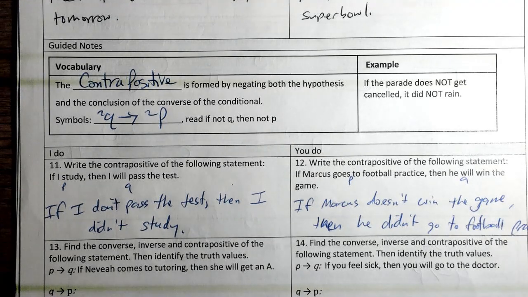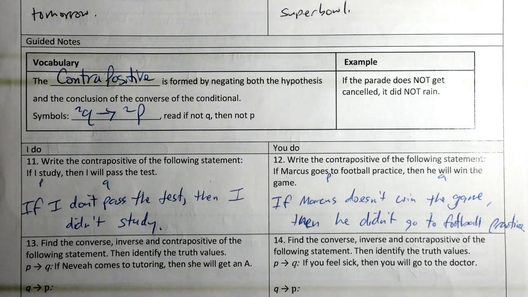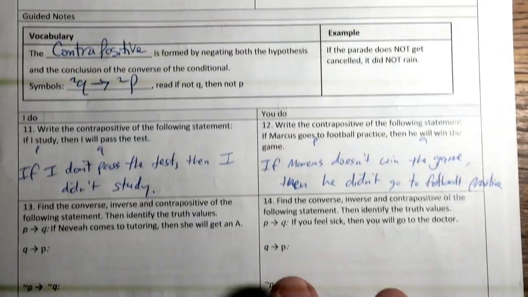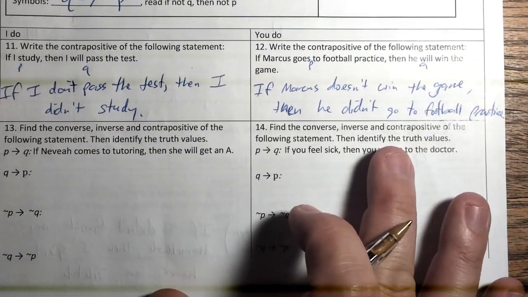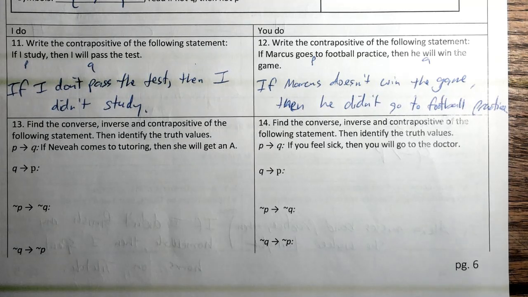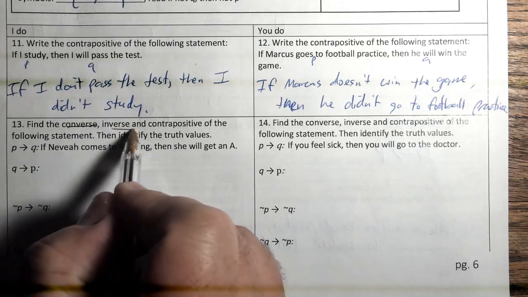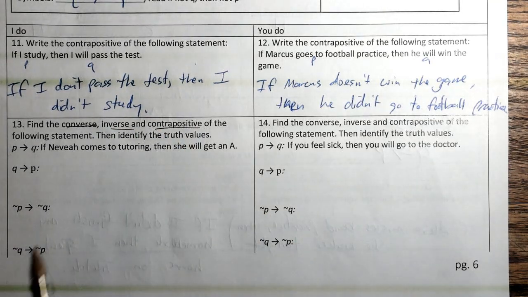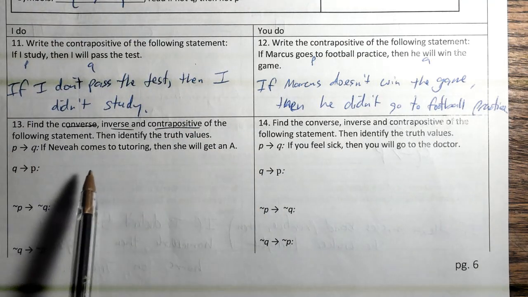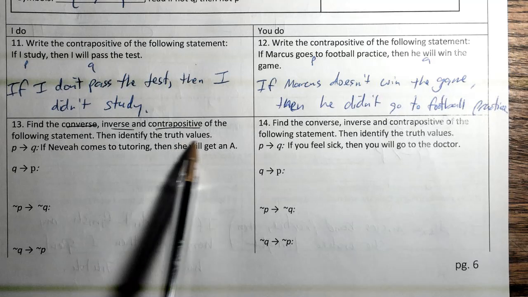Sorry, a little sloppy and off the screen. My apologies. All right, last two. This is a little bit more writing. So I will apologize. We're going to do some writing in geometry. I know y'all didn't expect that for a math class, but yeah, that's the special and fun magic of geometry. I know you can't wait. So number 13, find the converse, the inverse, and the contrapositive of the following statement. So we're going to write this one time each, like we did up here. Then identify the truth values.